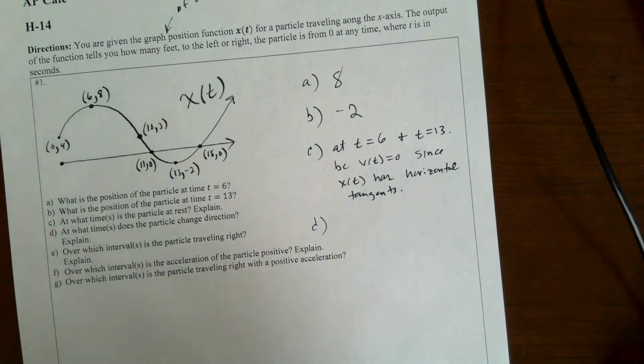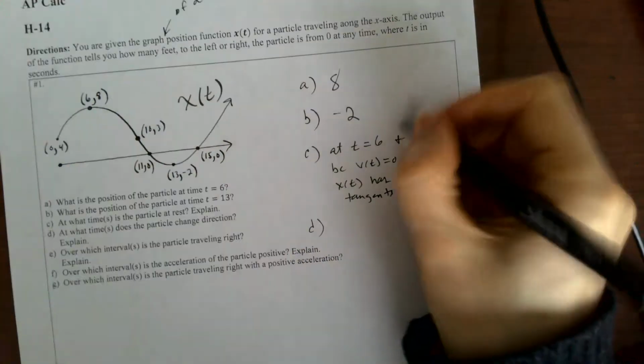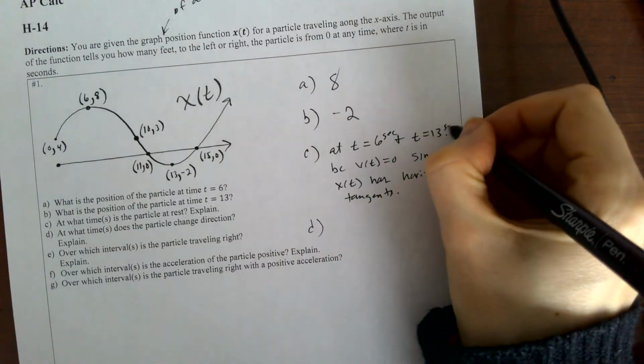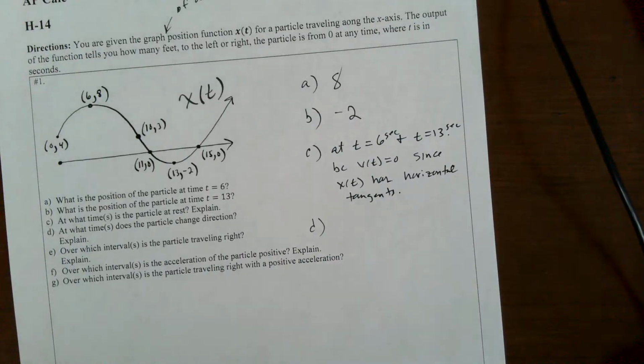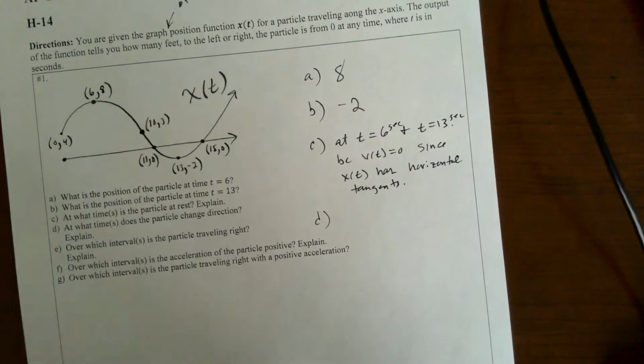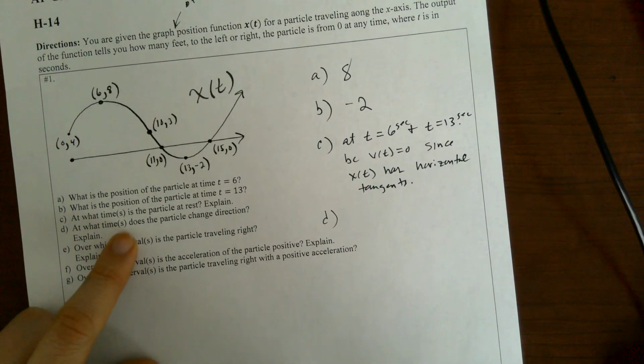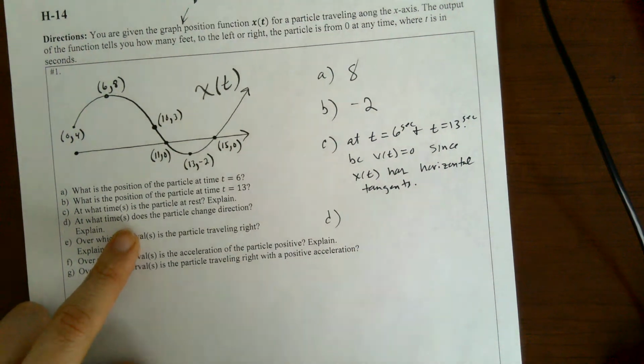Now D, at what time or times does the particle, I should say seconds. I didn't on my answer key, but okay. Now part D, at what times does the particle change direction?